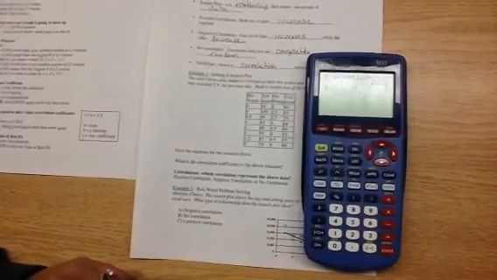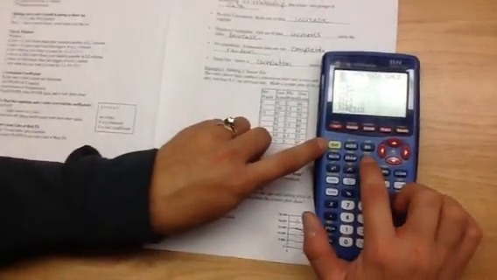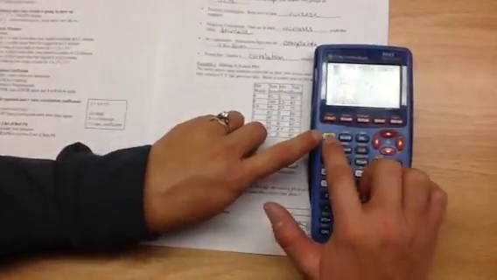So now that I have that, I am going to go second list for stats. See how it says stats above it? That's why I hit the yellow button, because anything in yellow, you have to hit the yellow first before it'll work. I need to go over to calculate.